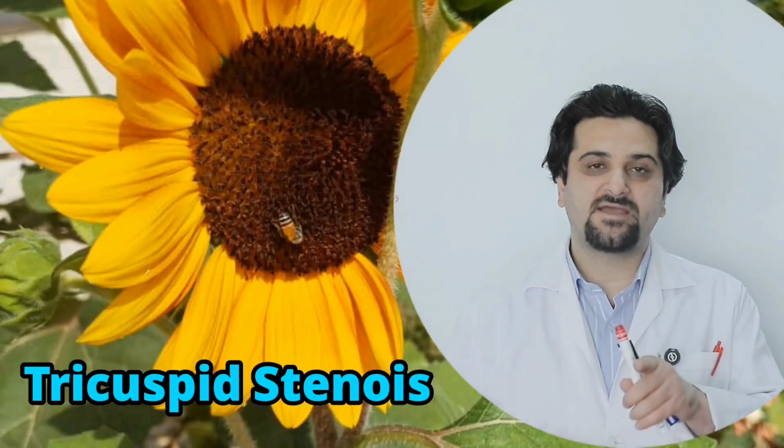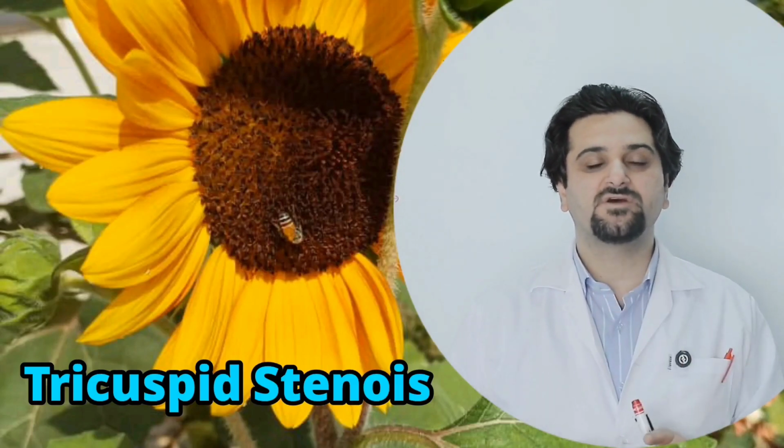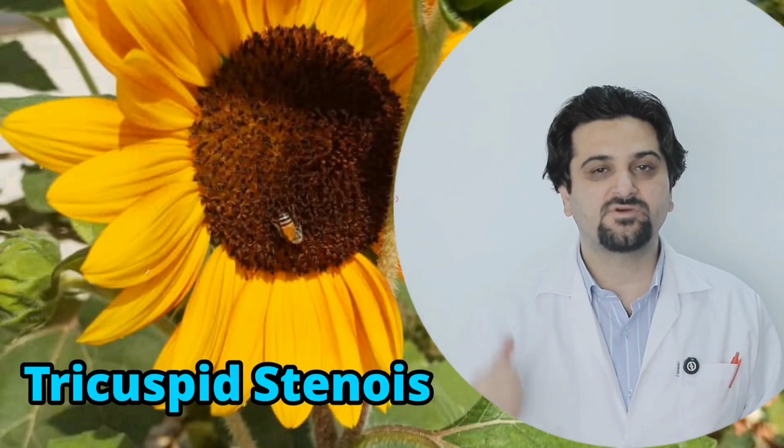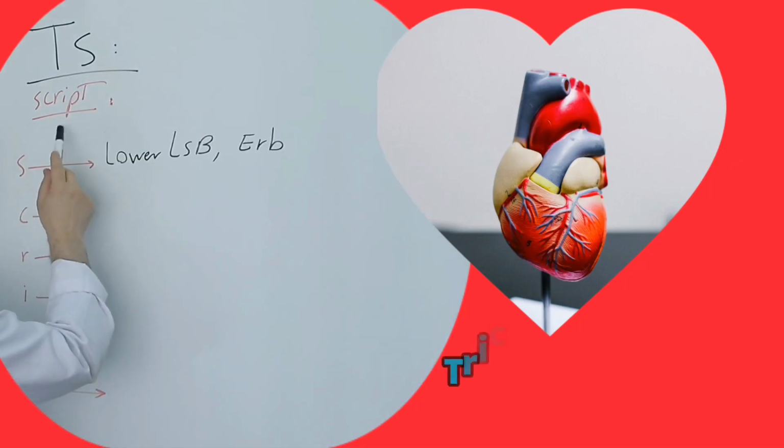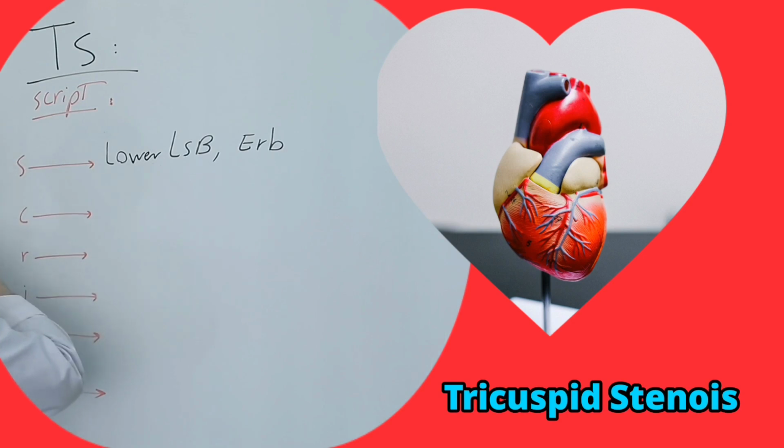What are the physical exam findings in a patient with tricuspid stenosis? Let's go ahead and review them together. We use the term SCRIPT to examine heart murmurs.